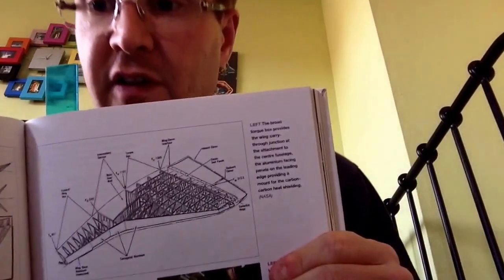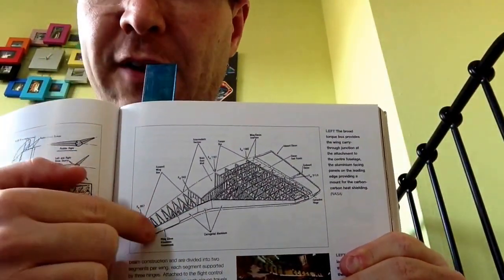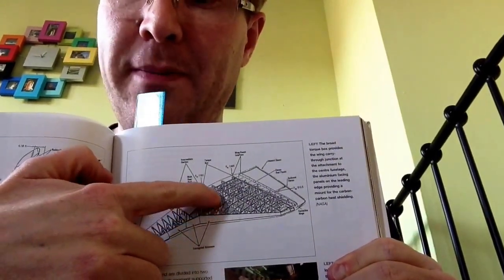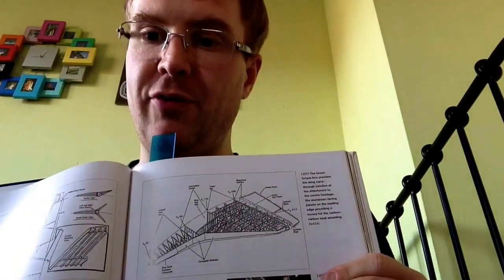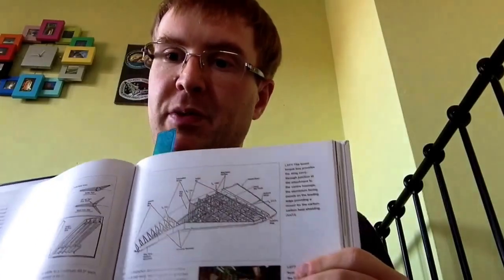I'll show here one of my books. You can see the design of the wing structure. The gases were able to burn through the wing up until the point where it could no longer bear the loads imposed on it during re-entry, and thus the wing broke off, leading to the shuttle going out of control and thus breaking apart.